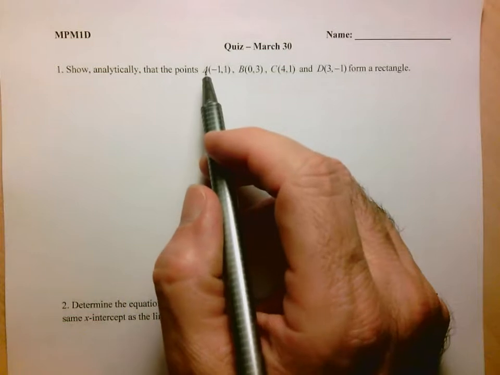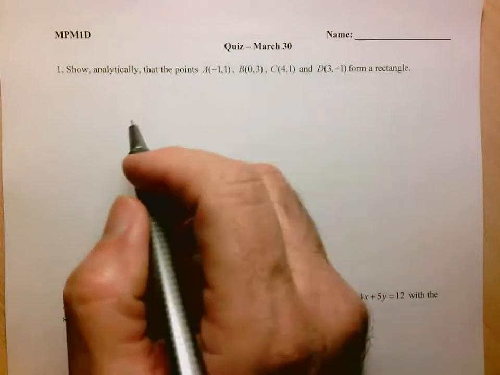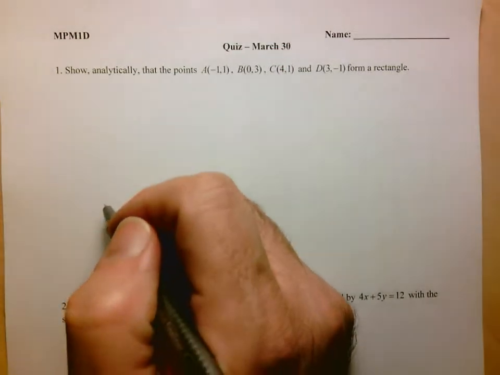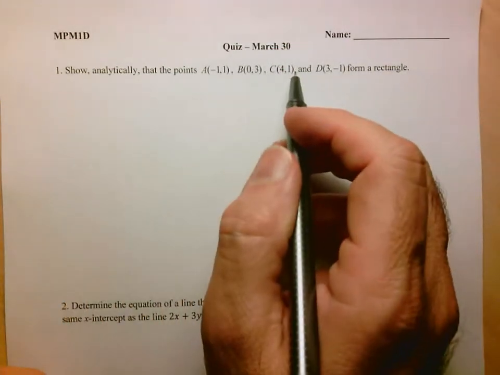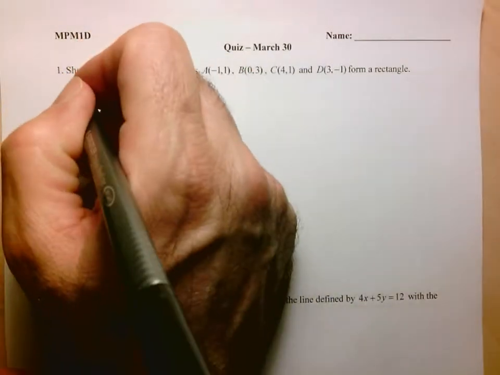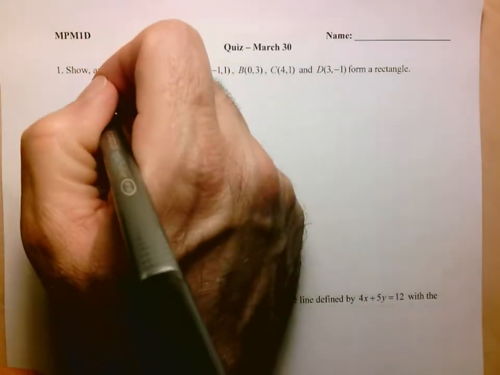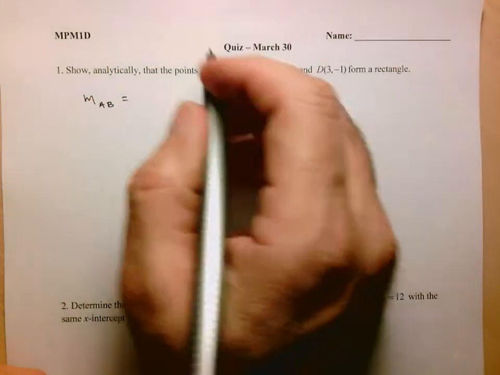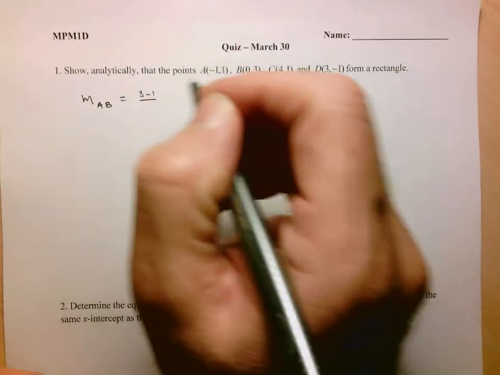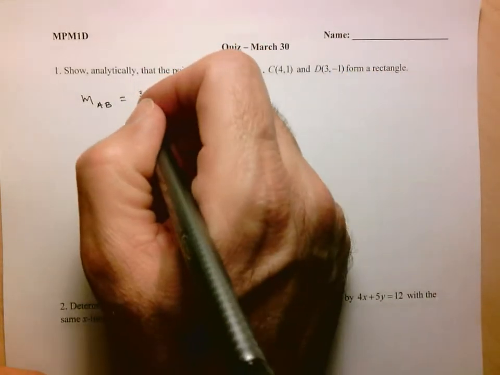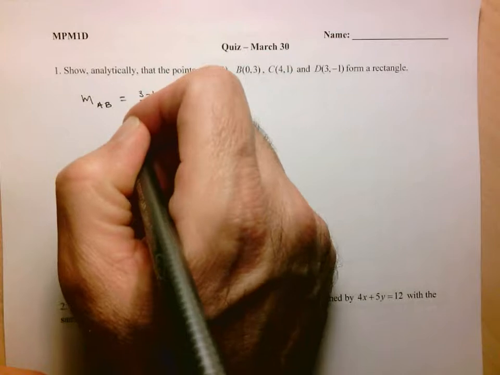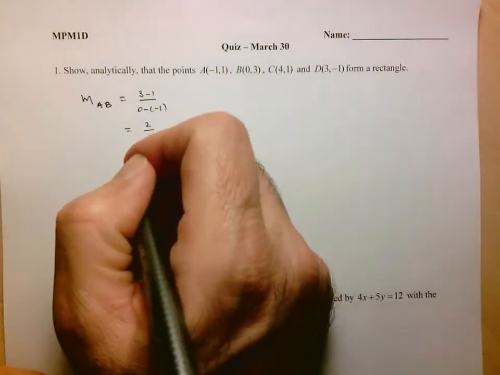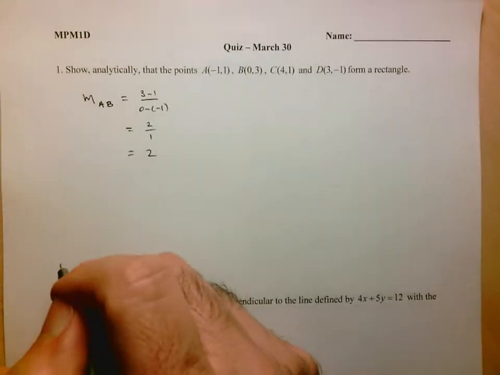Now we assume that when the points are given in alphabetical order, we're going in either clockwise or counterclockwise order. I'm not even going to bother drawing this, because I know I'm going to have to find all the slopes anyway. So let's start by finding the slope of AB. y2 minus y1, 3 minus 1, over x2 minus x1, 0 minus -1. So here we have 2 over 0 plus 1, which is just 1. So we have a slope of 2 between A and B.